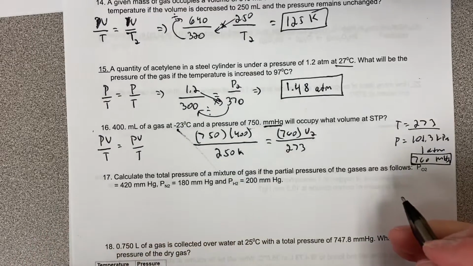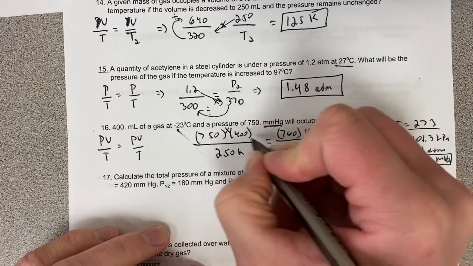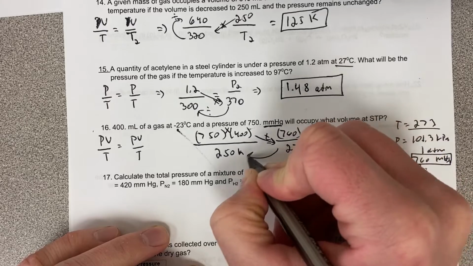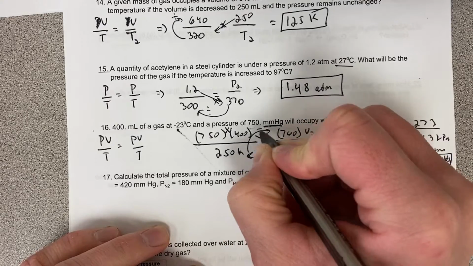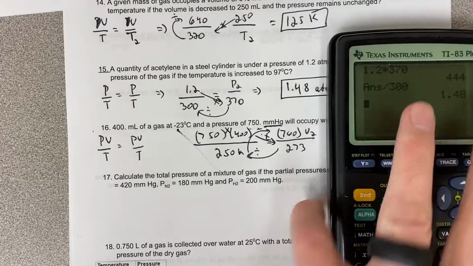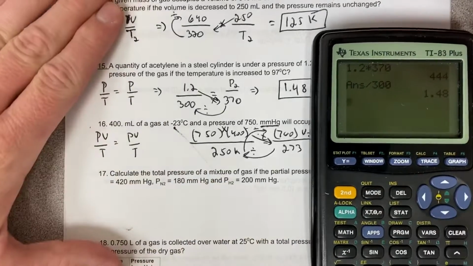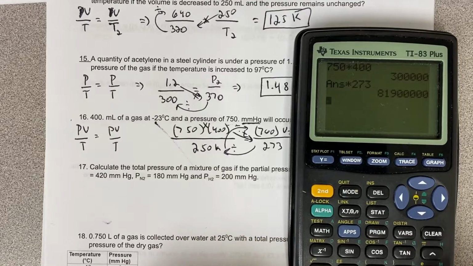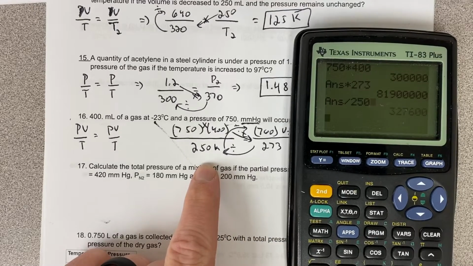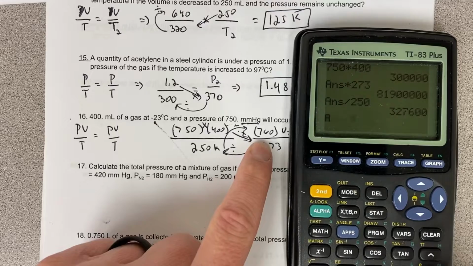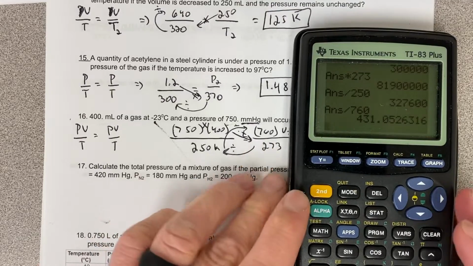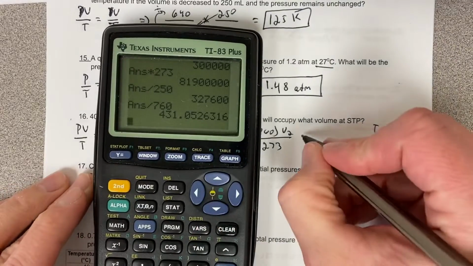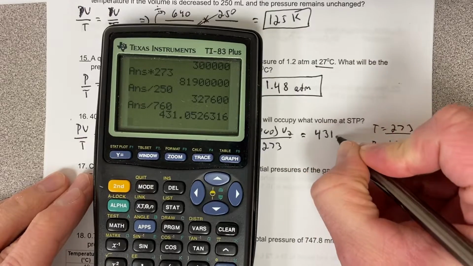Just like we did earlier, we're going to multiply twice and divide twice. Let's get you here so you can see the calculator. We go 750 times 400. Notice I hit equals. Now I'm going to multiply again by 273. Now I'm going to divide by 250, hit equals, and then divide one more time by 760. My second volume is going to be 431 milliliters.